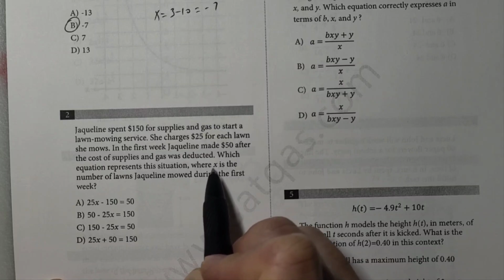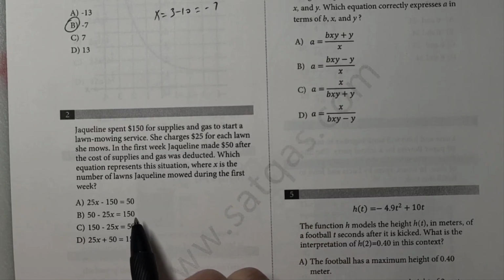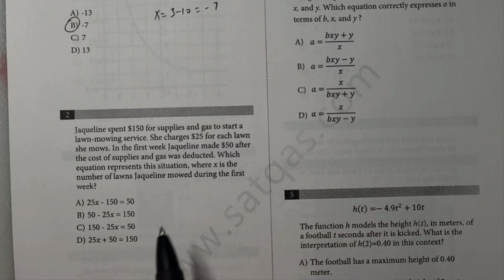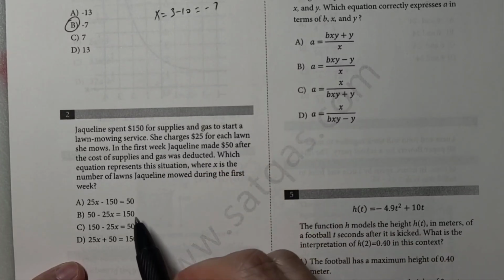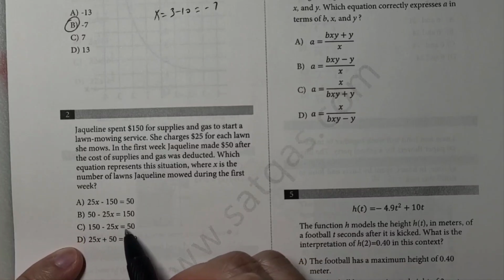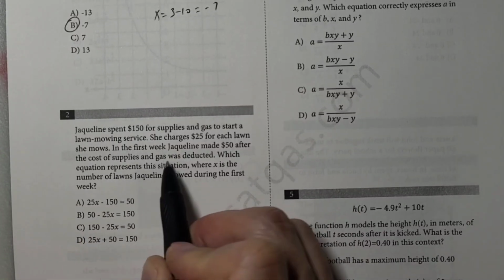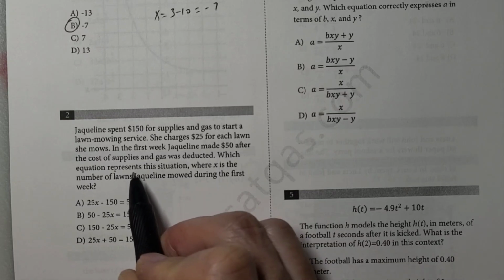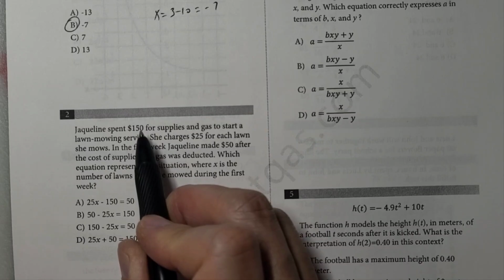But x is the number. So, how do I explain this? I can tell the answer right away is probably one of these two, and it's probably this one. This one looks right because this is asking how it represents the situation. Well, she starts with $150. She spent that much.